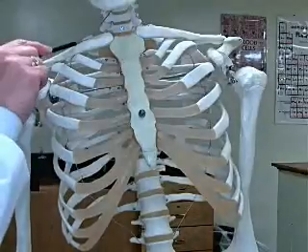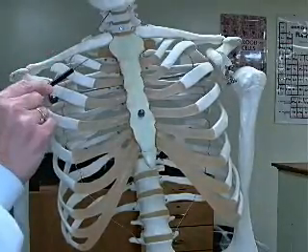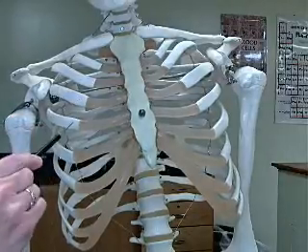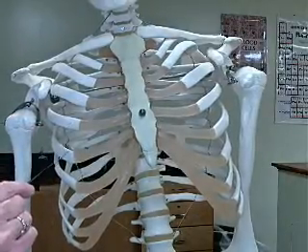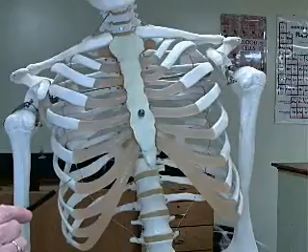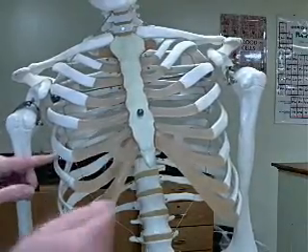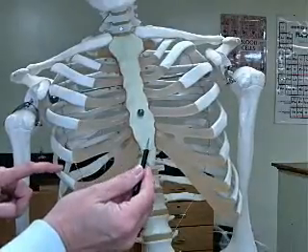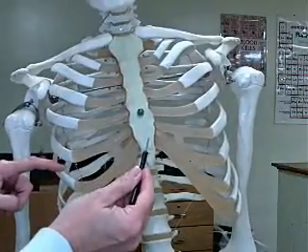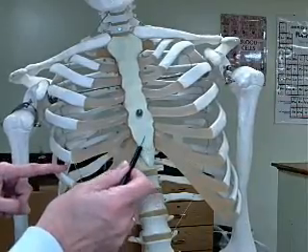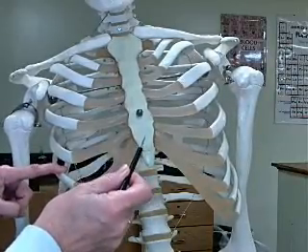You have 7 ribs that are attached to the vertebrae in the back, and they're attached to the sternum in the front, so they're called vertebral sternal ribs or true ribs. So on true ribs, you could put rib pairs 1 through 7.